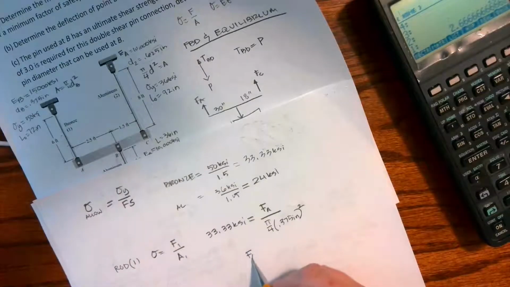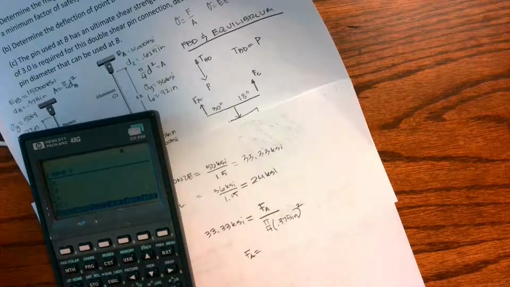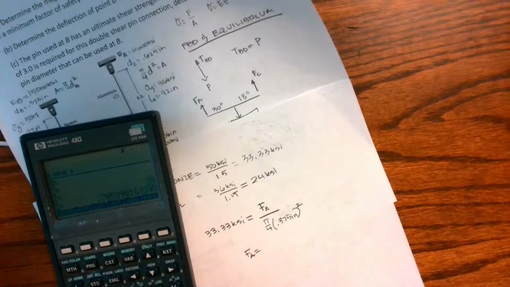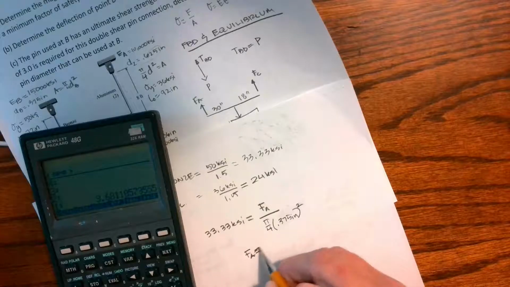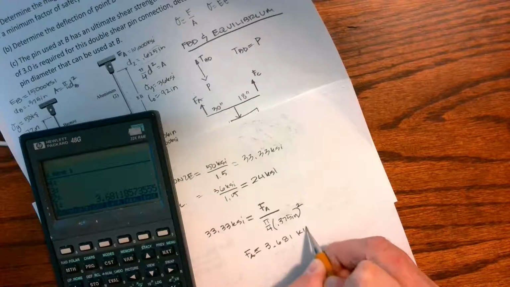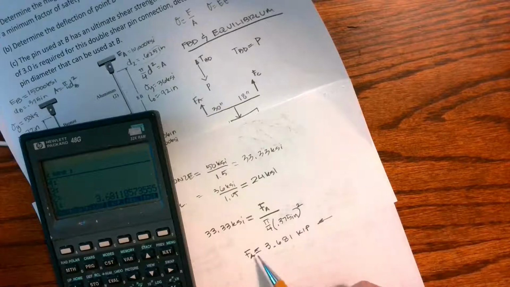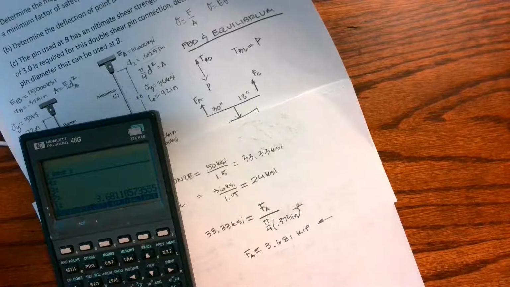So the most force that I can have in this rod is 33.33, pi over 4 times 0.375 times 0.375, and I get the most force I can have is 3.681 kips. So that's the force in A that will cause failure of my whole system, okay?